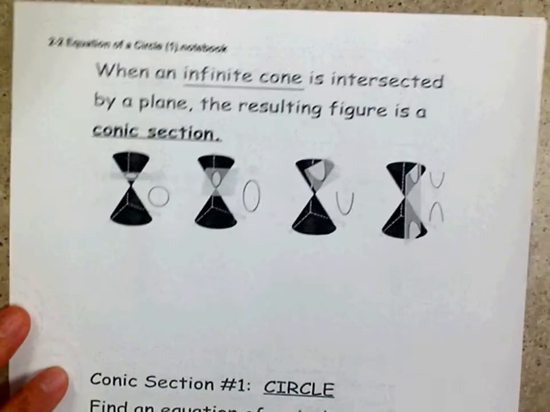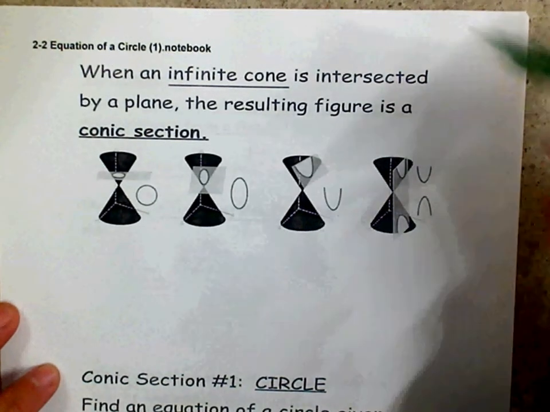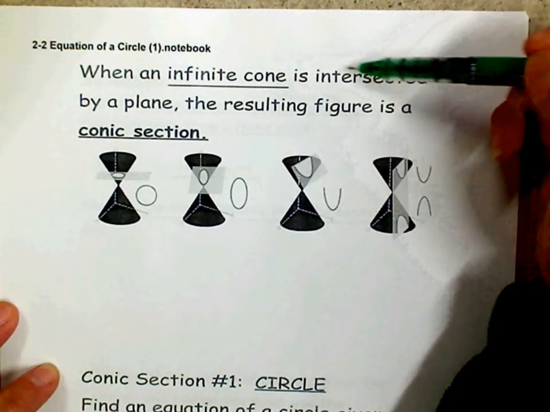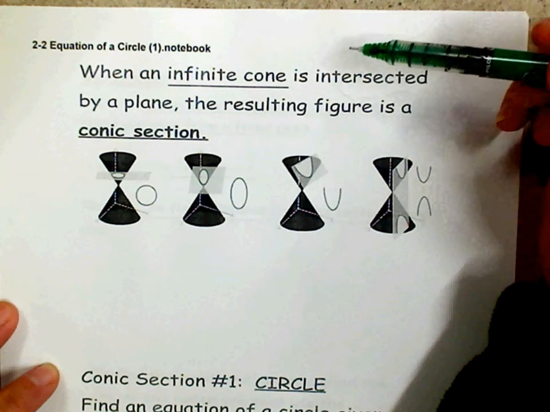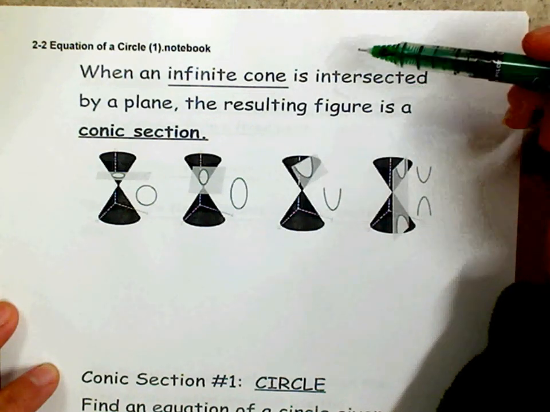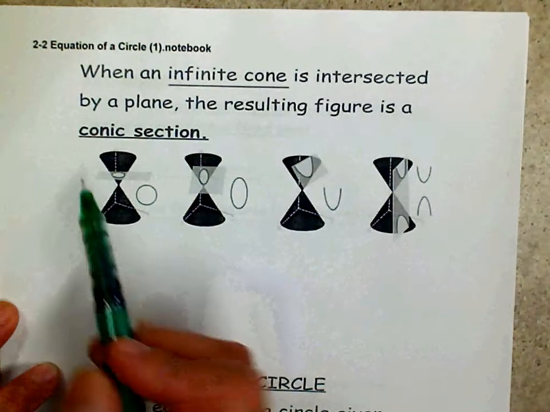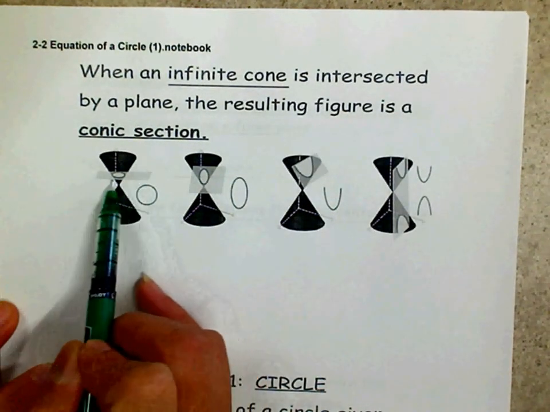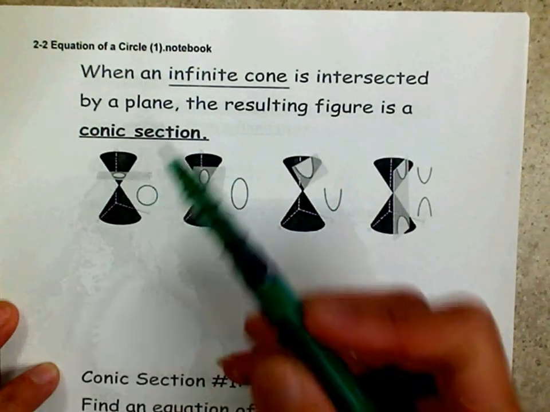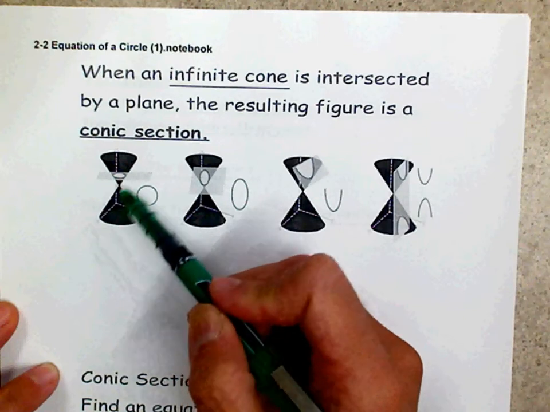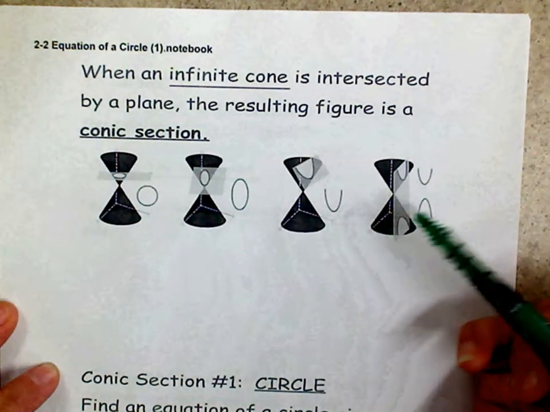So let's go ahead and start with our note. When an infinite cone is intersected by a plane, the resulting figure is called a conic section, as you can see. So here you have your plane, like a sheet of paper, okay? When you are cutting through a cone, you get all the different conic sections.